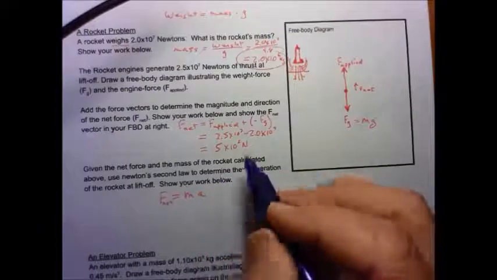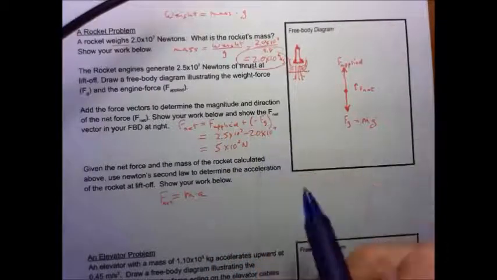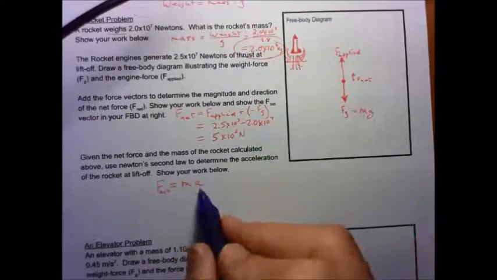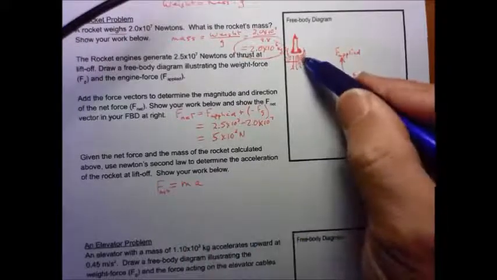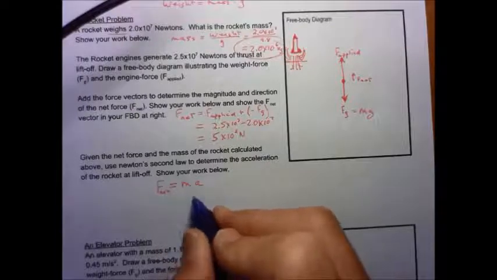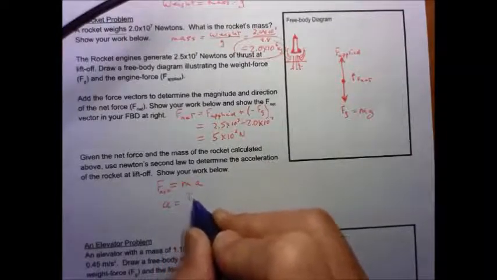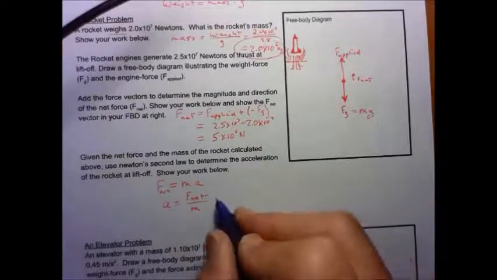F net is equal to the F applied minus FG. I know there's a lot to keep up with here, but you need to understand that this acceleration is the acceleration of the rocket launching into outer space. So this is what we're going to solve for, so we just need to rearrange this equation. A is equal to F net divided by the mass of the rocket.